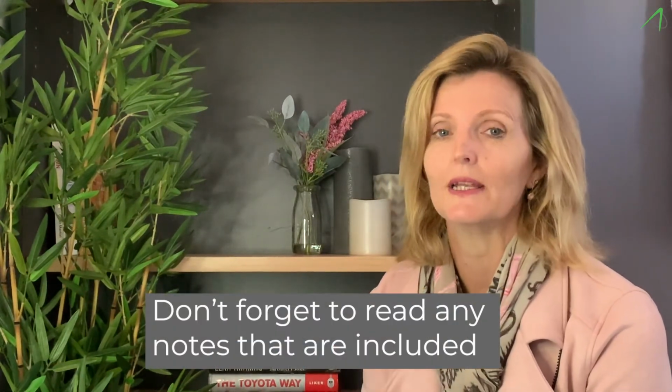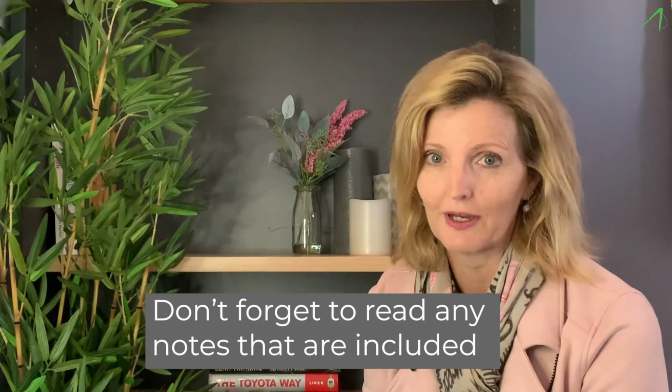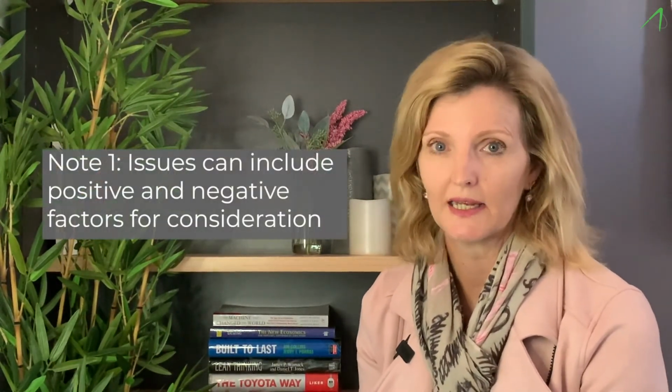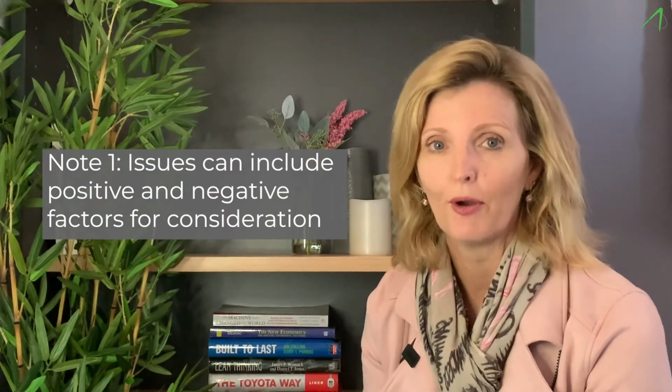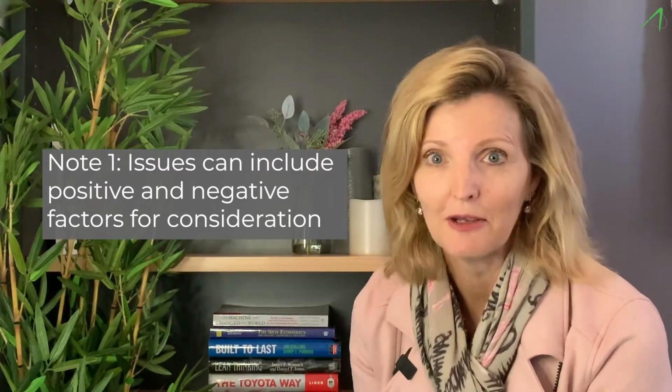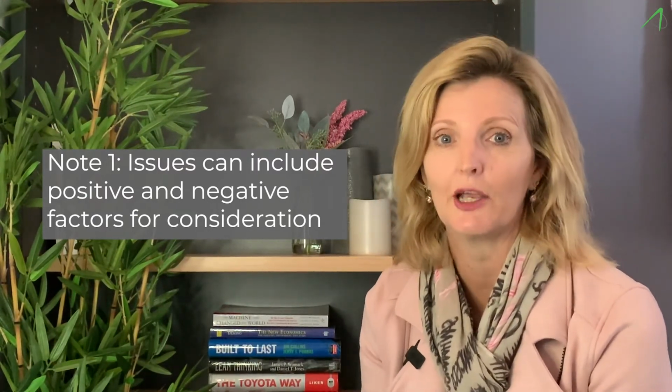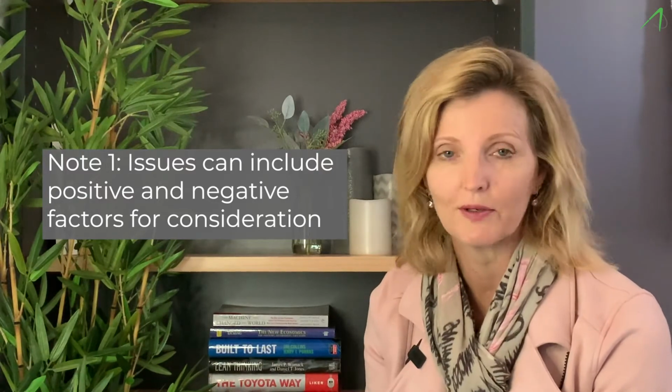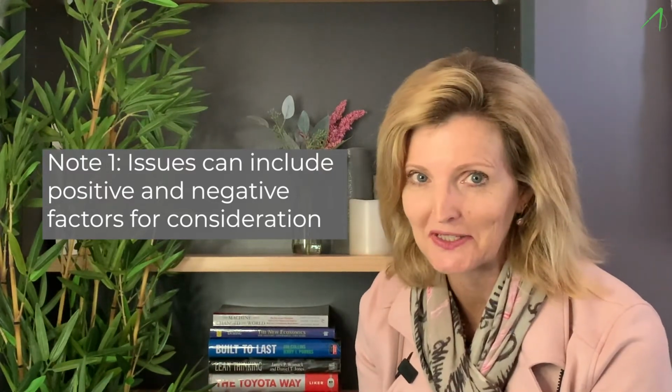Don't forget to read any notes that are included in some clauses. So clause 4.1 has 3 of them and they are all really helpful to support you to understand the requirements and identify the requirements. So for example, note 1 states that issues can include positive and negative factors for consideration. Well, that's great because we used a SWOT analysis that helps us to identify both positive and negative factors.